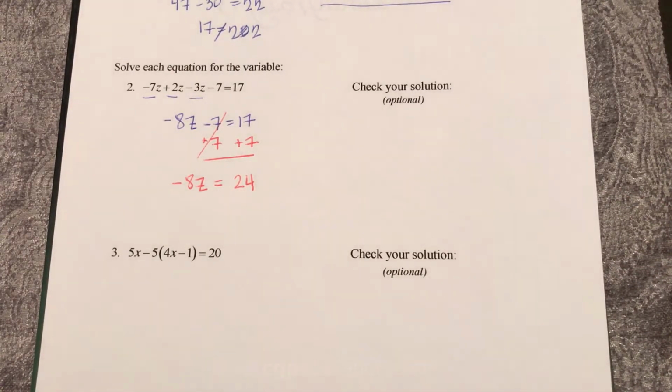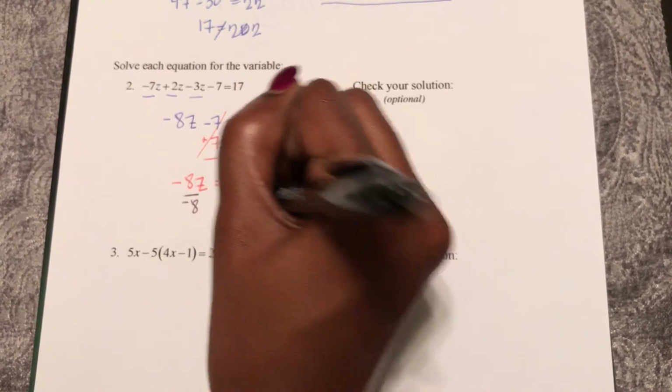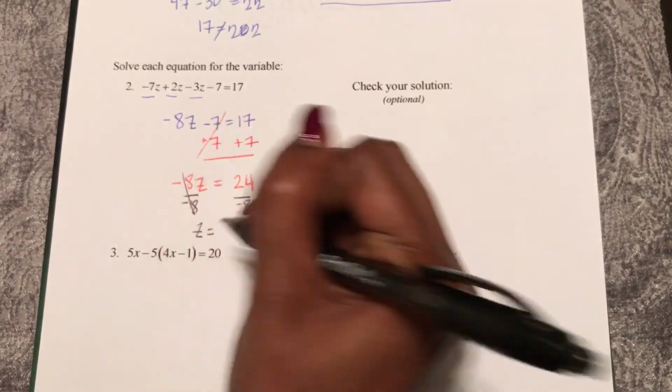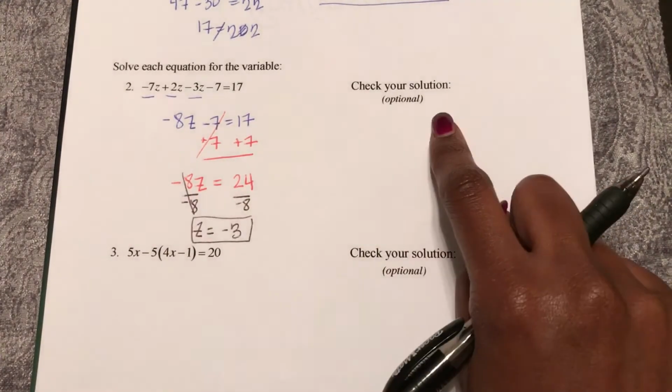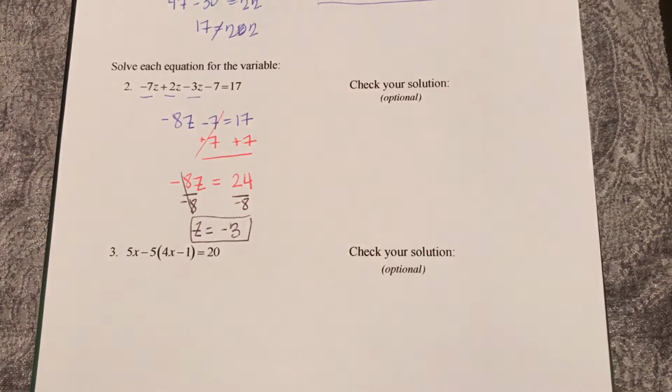So now I have -8 multiplied by z. The opposite operation of multiplying by -8 is to divide by -8. -8 divided by -8 cancels, and I'm left with z equal to -3. So now it is always optional to check your answer, just like we did on number 1 up here, to see if that is a valid solution. Let's go ahead and try that out on this problem.